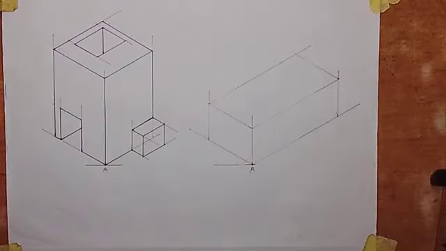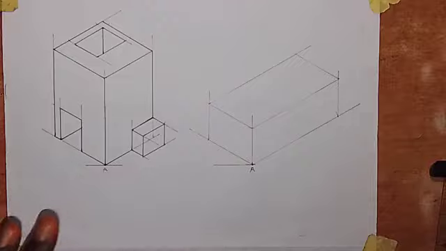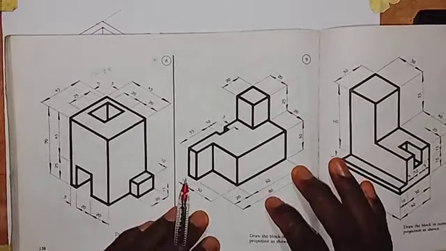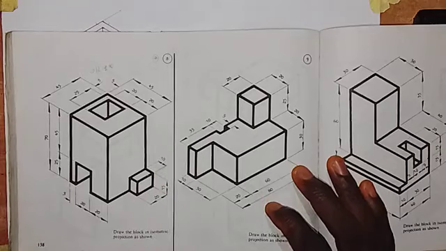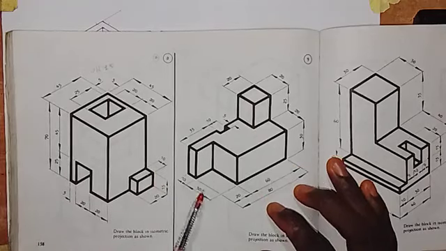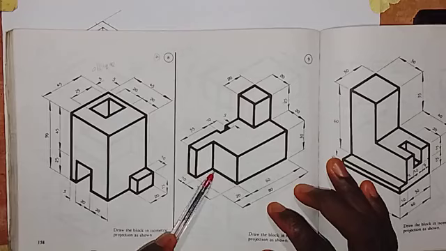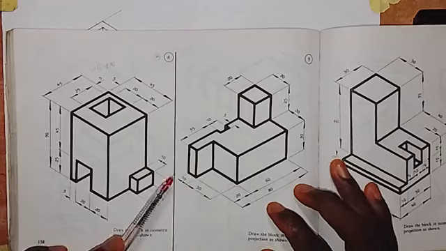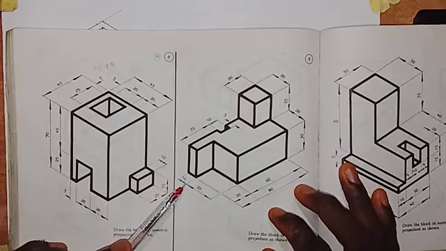So now let's bring out the features that we have here. You see how simple this work is. Just follow me as I'm doing it here. Now let's bring out the feature. Let's start with this particular feature that we have here. Let's look at the dimensions that we are given here. First of all, we need to take the distance. From here to here is 30 millimeters. We start this way. Let's start with this 10. From here to here is 10 millimeters. So let's start with that 10 millimeters.